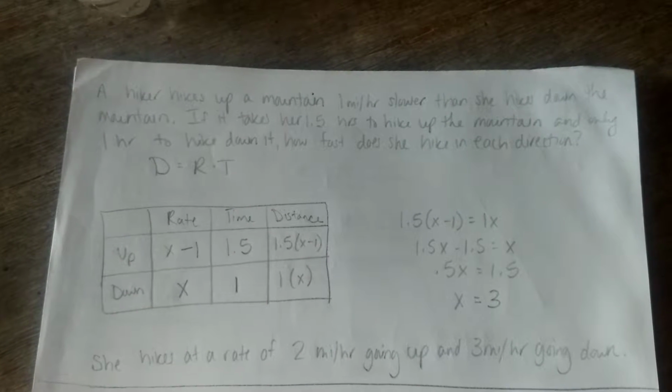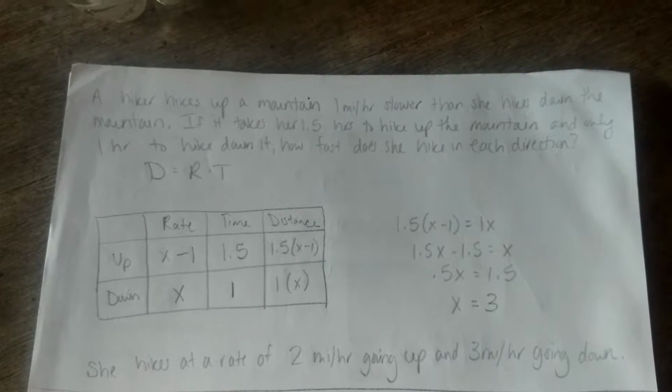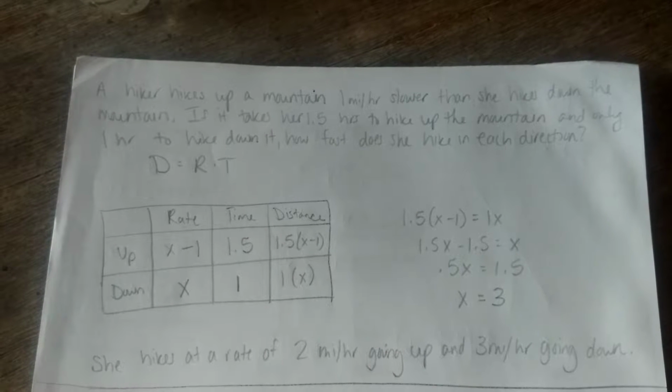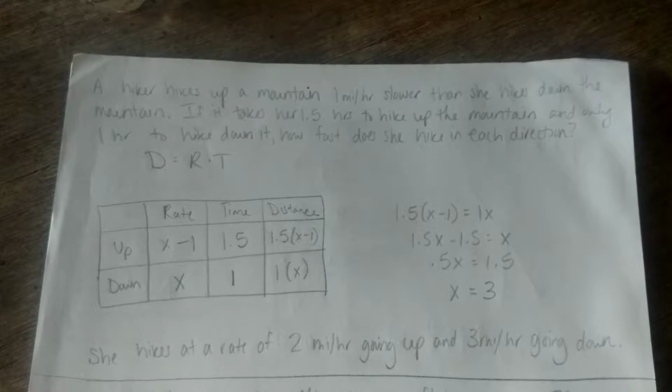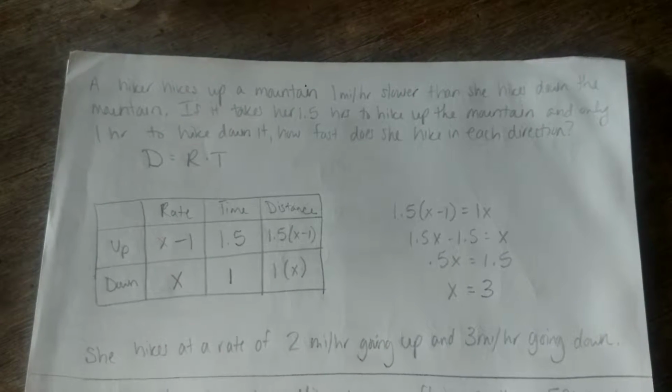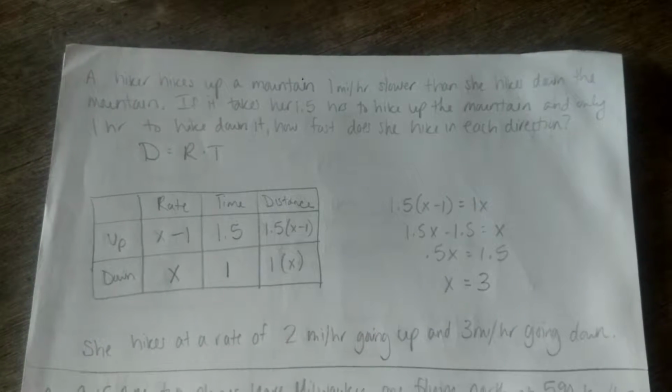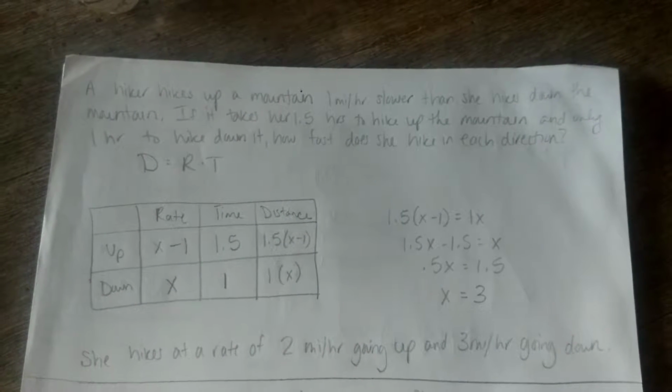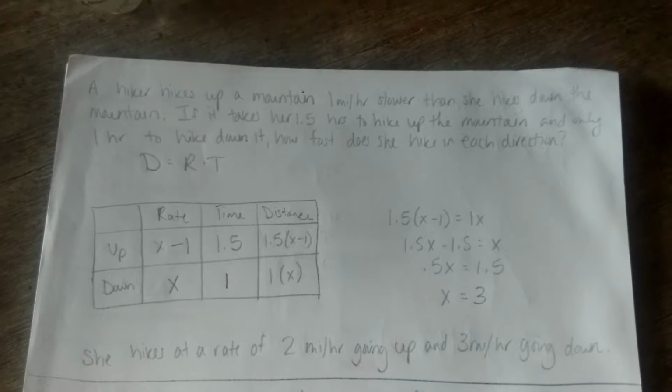Hi everyone, I wanted to take a moment to go over some of the word problems that are on your summer assignment. I also know that these have been causing a lot of trouble. One of the first ones has to do with distance, rate, and time. The second one will also deal with distance, rate, and time, just in a different scenario.